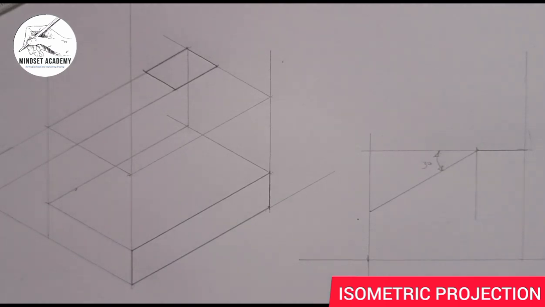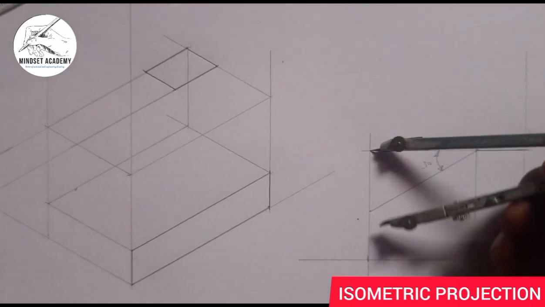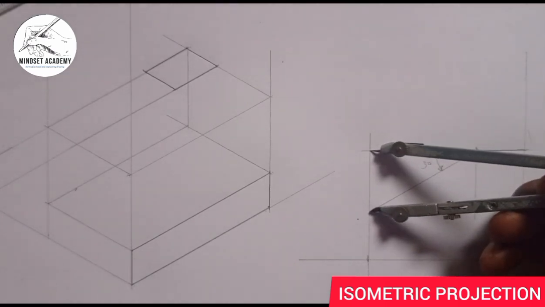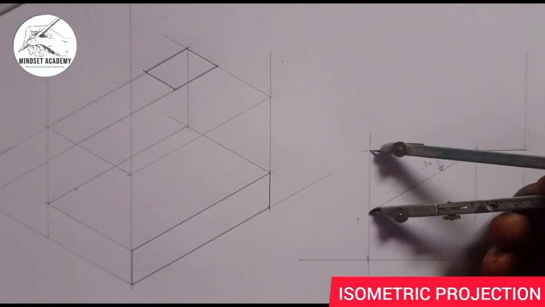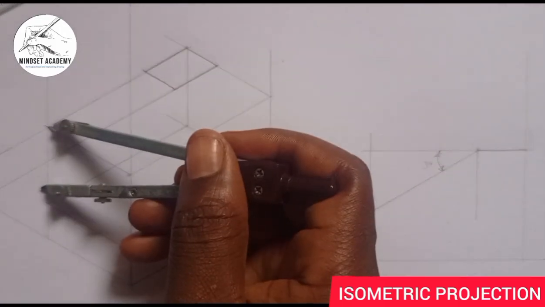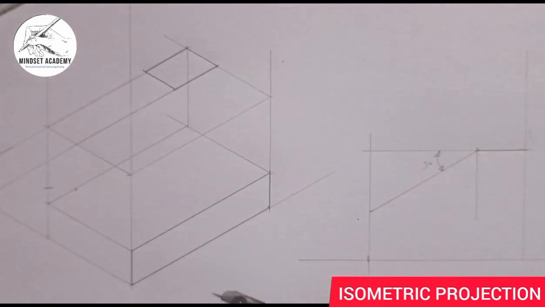I'll take my compass and place it at this point. Because from here to here it's interchanged. So if I place it from here to this point, I'll come here and mark. Can you see that? So that is what I will now use my instrument for.